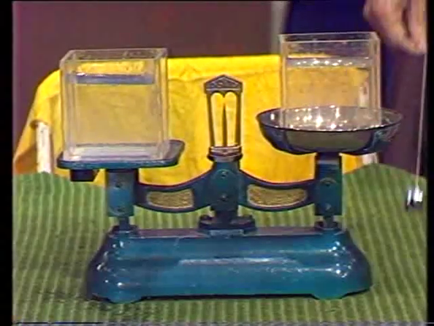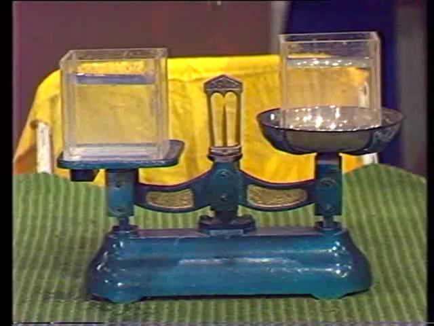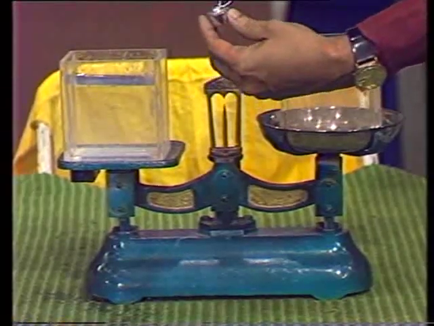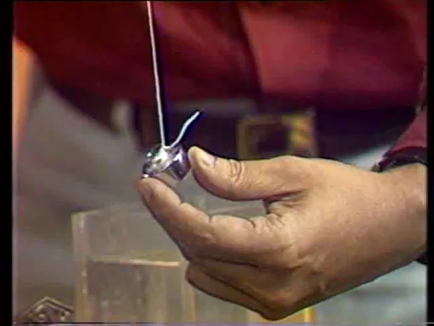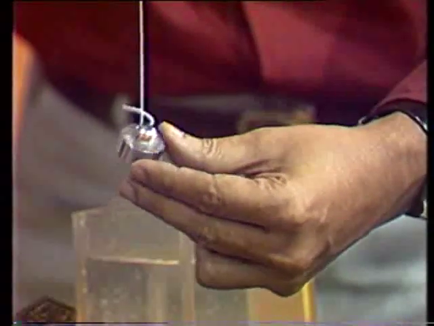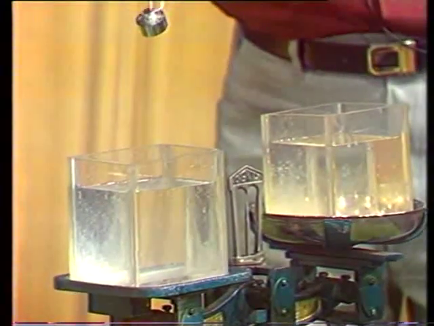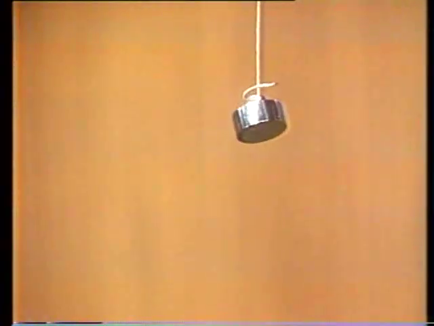Now, I have a weight here. Its volume is approximately 7 cc. I'm going to introduce this into the water here. I'm going to immerse it. Now, you will have to predict what is going to happen. Will there be any change? If so, in which direction and by how much? 30 seconds.